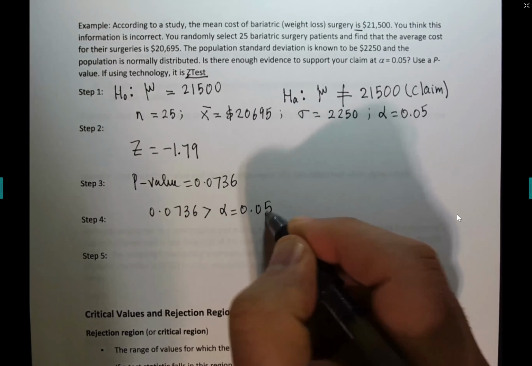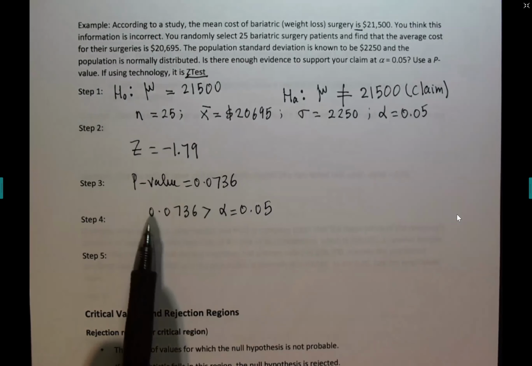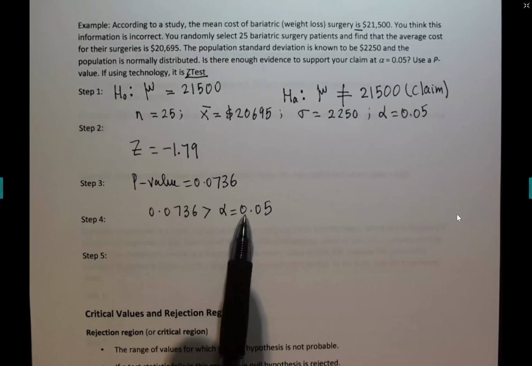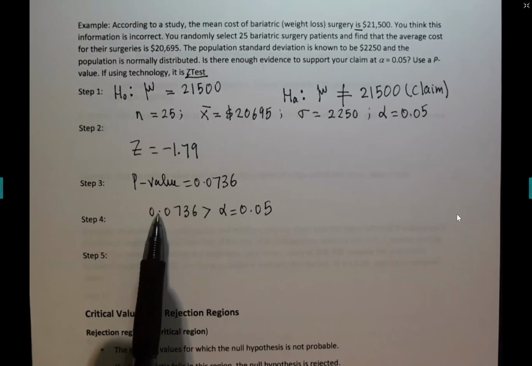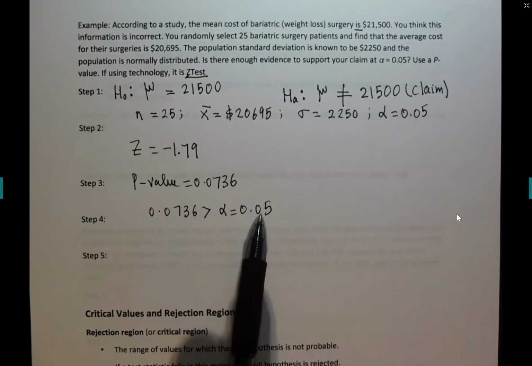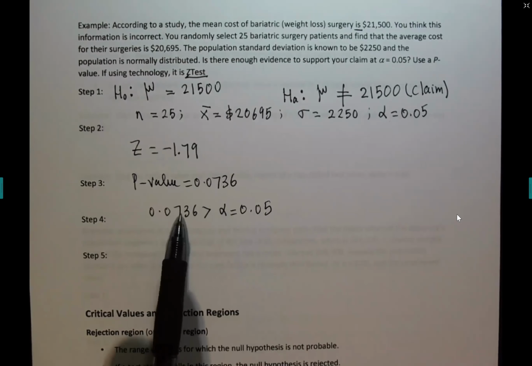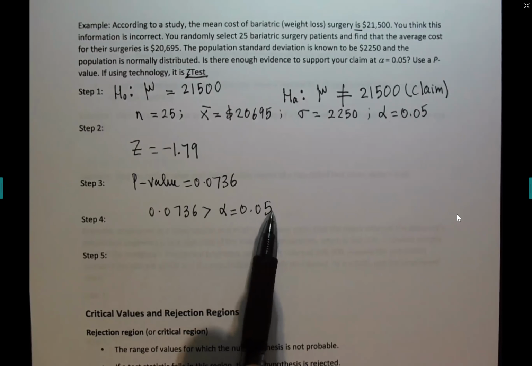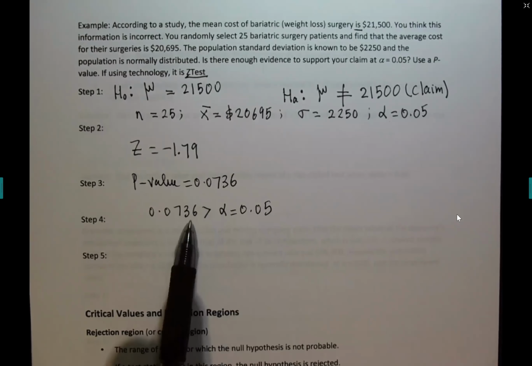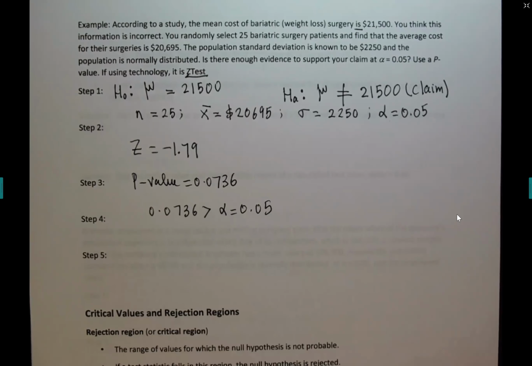And look how I compare, guys. This is easy to compare. 0, 0, they're the same. Decimal point, they're the same. 0, second 0, second 0, they are the same. Now, second digit here, 7. Second digit is 5. 7 is bigger than 5. That means the whole thing is bigger. So p-value is bigger than alpha.